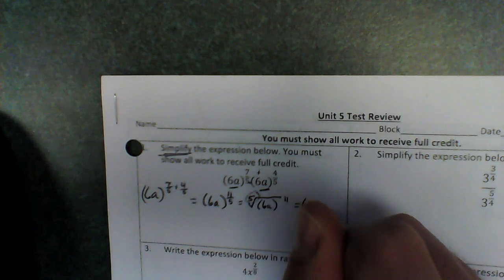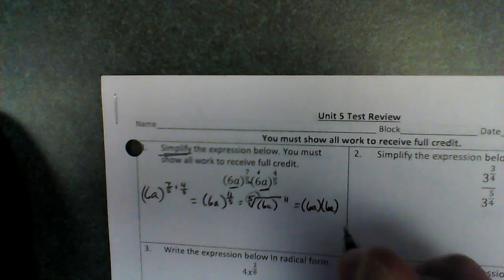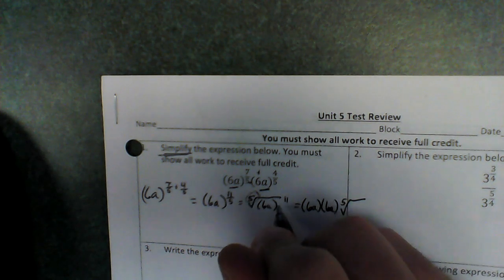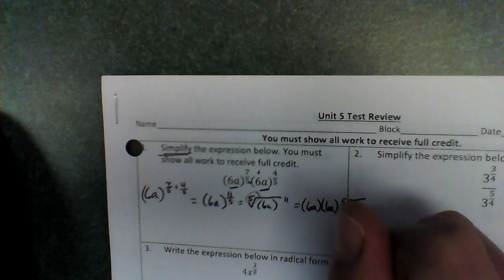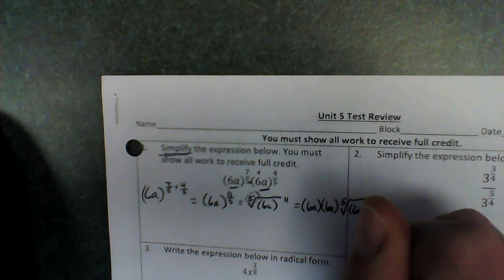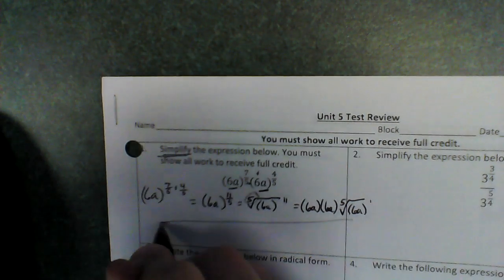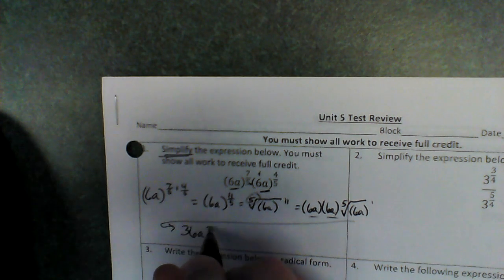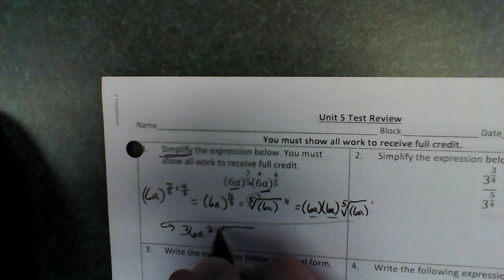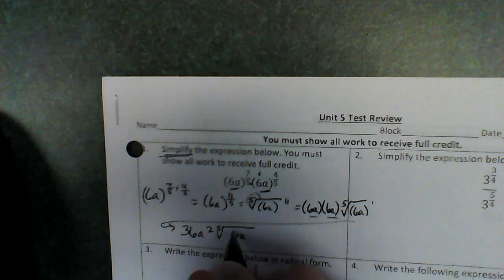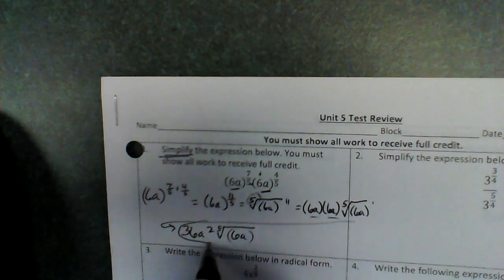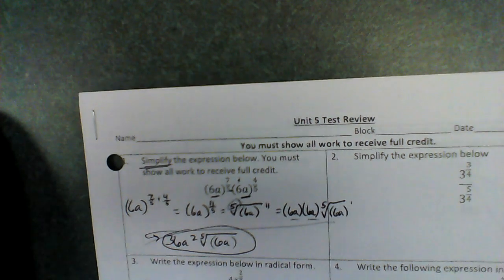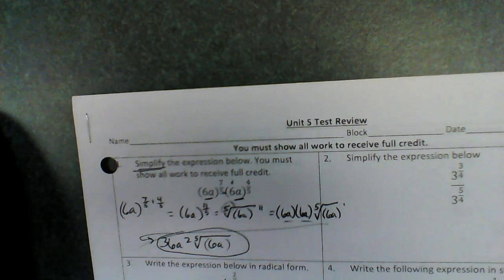So 6a times 6a, or you could do 6a squared, and it's still a fifth root. When we take out 2 groups of 5, there'll be 1 group left over. You could do it to the first power if you'd like. Carrying this over, 6a times 6a is 36a squared, fifth root of 6a. We can keep it in parentheses if you'd like, or take them out because it's not raised to any power but 1, so you don't have to have it in parentheses just as long as the 6a is underneath the radical.